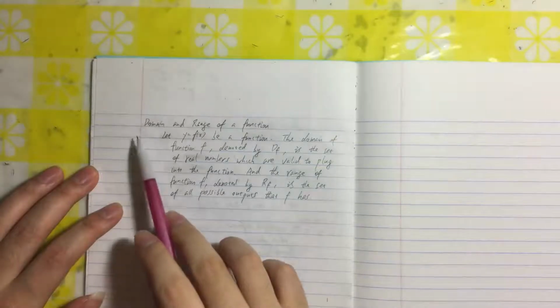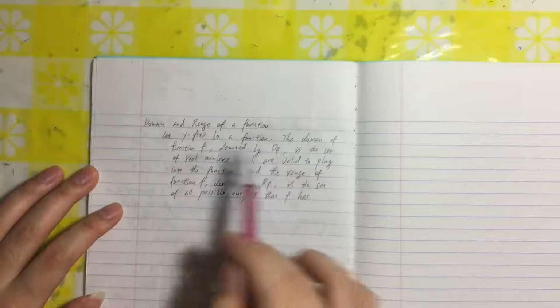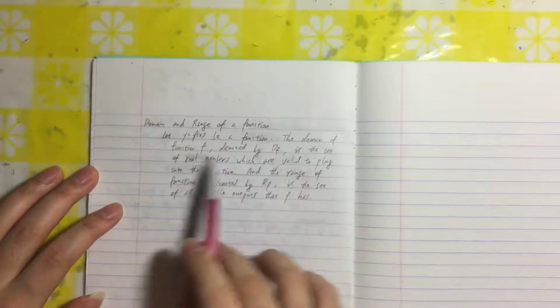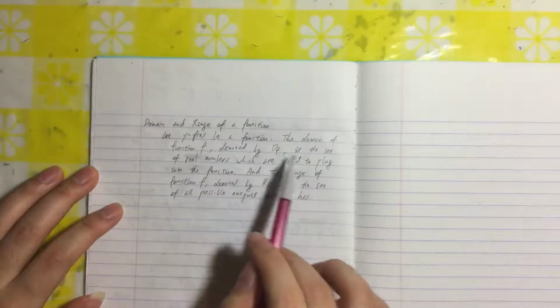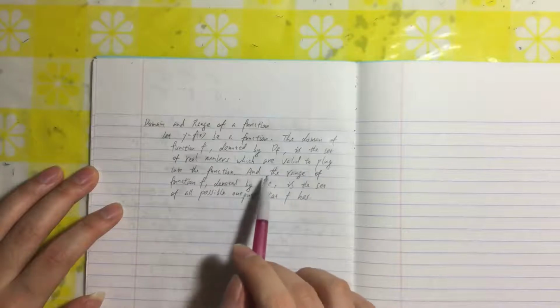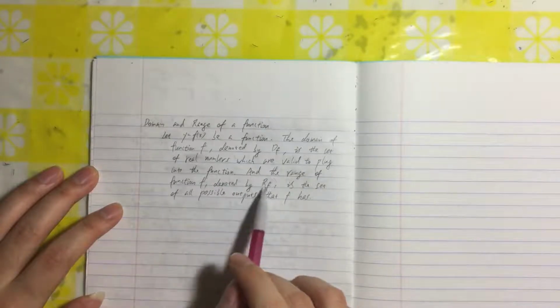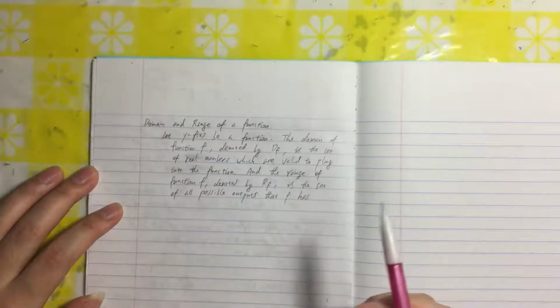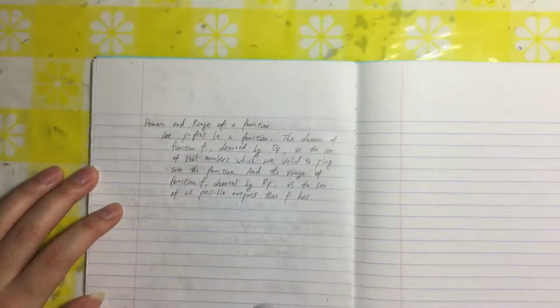Next, let me introduce domain and range of a function. Let y equal to f of x be a function. The domain of function f, denoted by D sub f, is the set of all real numbers which are valid to plug into the function. And the range of function f, denoted by R sub f, is the set of all possible outputs that function f has. In order to understand domain and range better, let me show you an example.